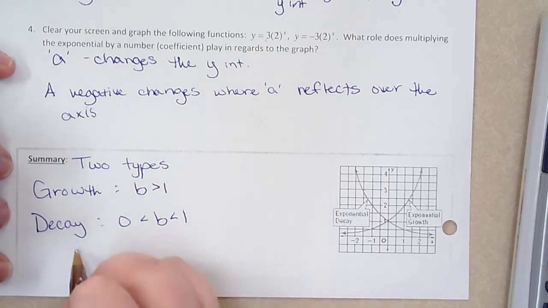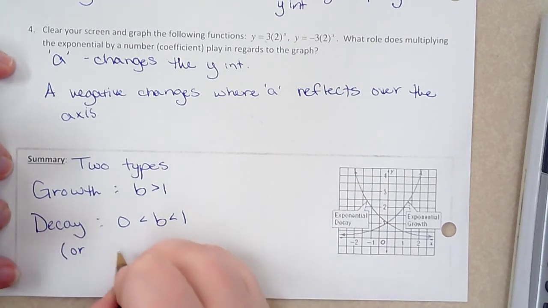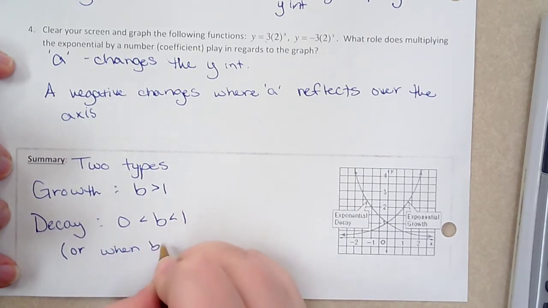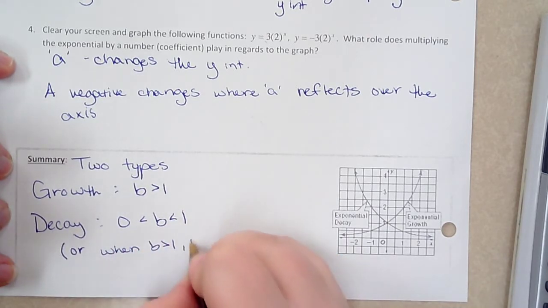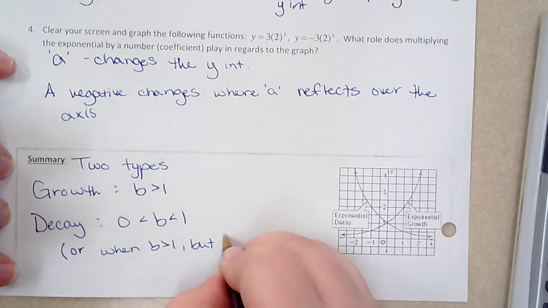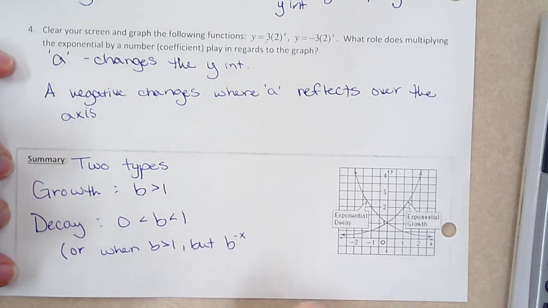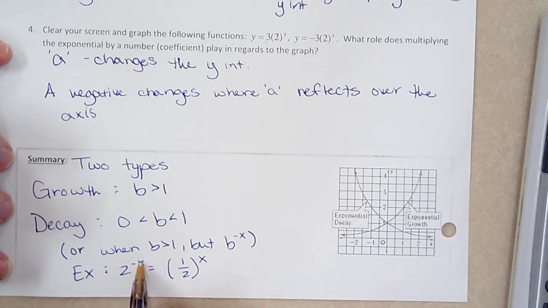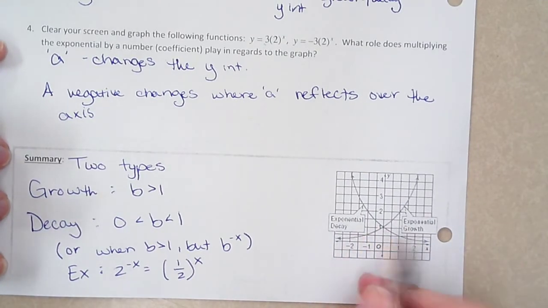So we can say, when b is greater than 1 but x is negative, b to the negative x is one of those instances where we flip. An example of that would be 2 to the negative x equals 1/2 to the x power. Notice how when we have a negative exponent, it flips it, turns it into a fraction, and raises it up to that x. And then there's just a picture over here as well that you can look at a little bit.